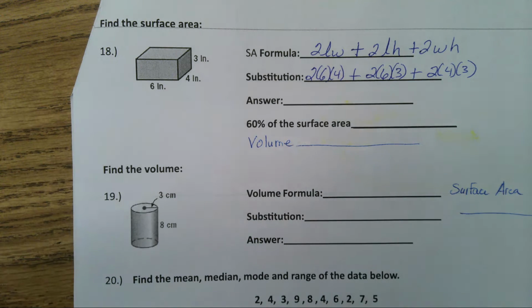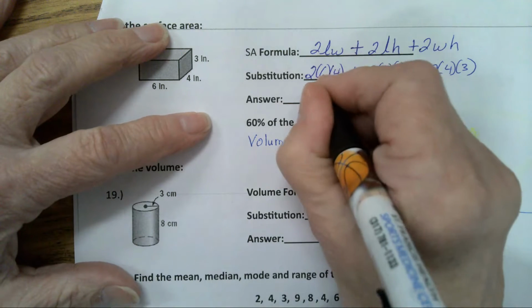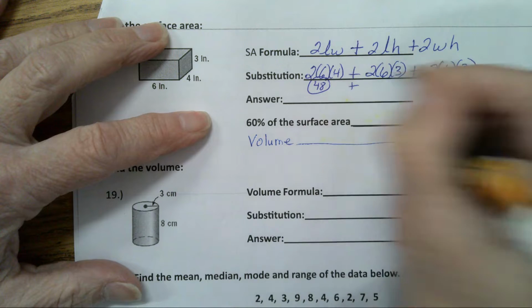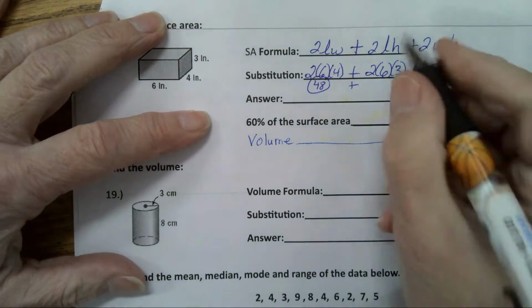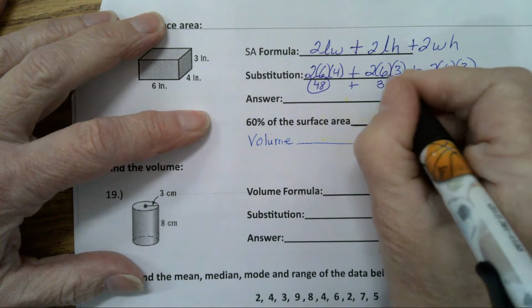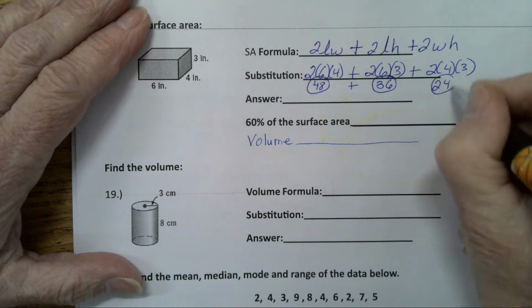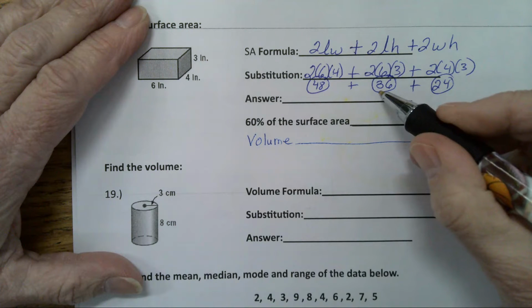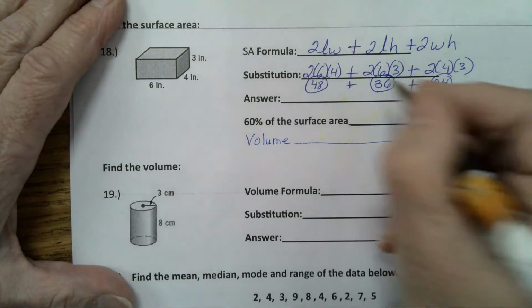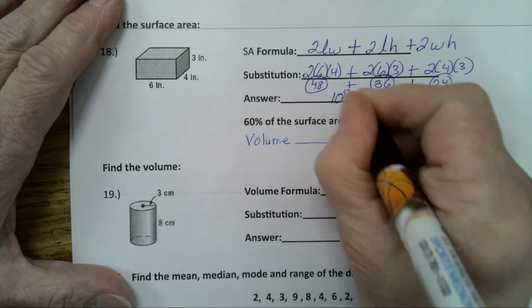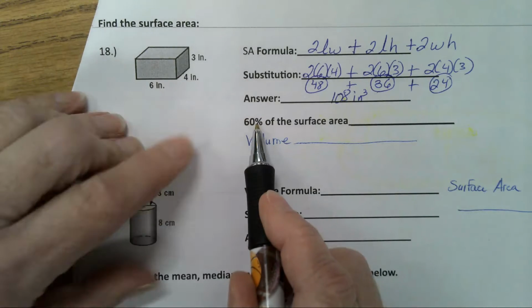So here we have 24 times 2 is what? 48 plus 36 plus 24, and when you add those together, that's what? 60. Did you get 108 inches cubed? 108 inches cubed. Now, 60% of the surface area.